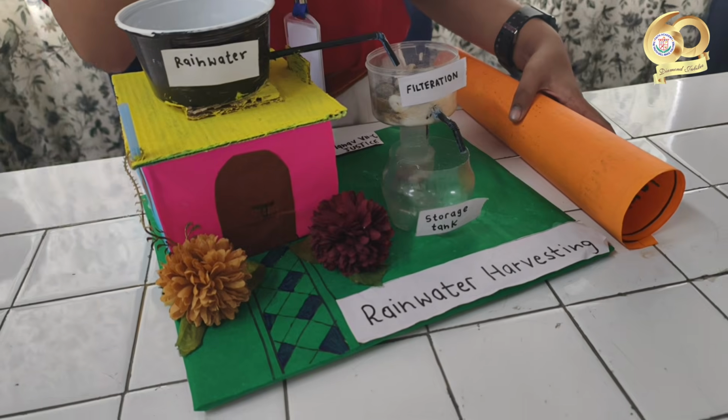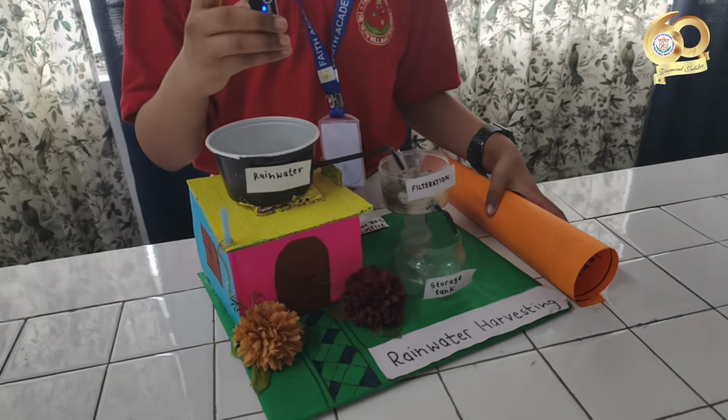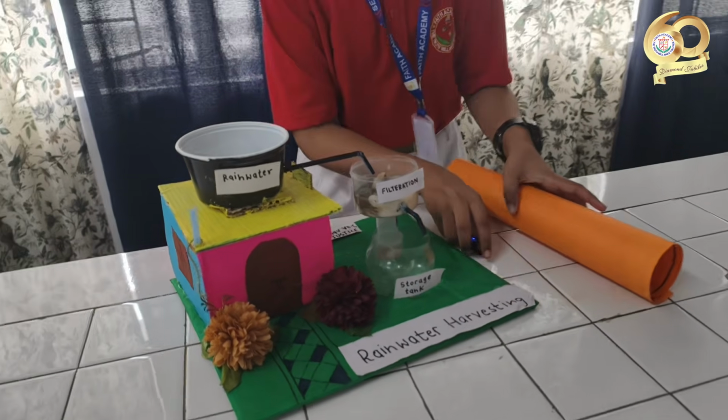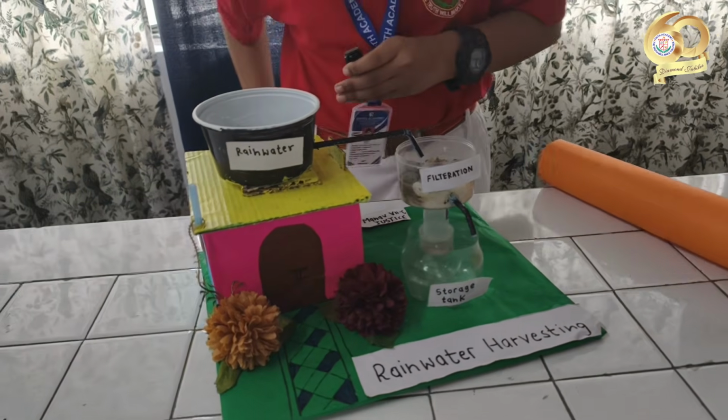Rainwater harvesting is a process to conserve the rainwater for later use. It helps us to save the water for future use.